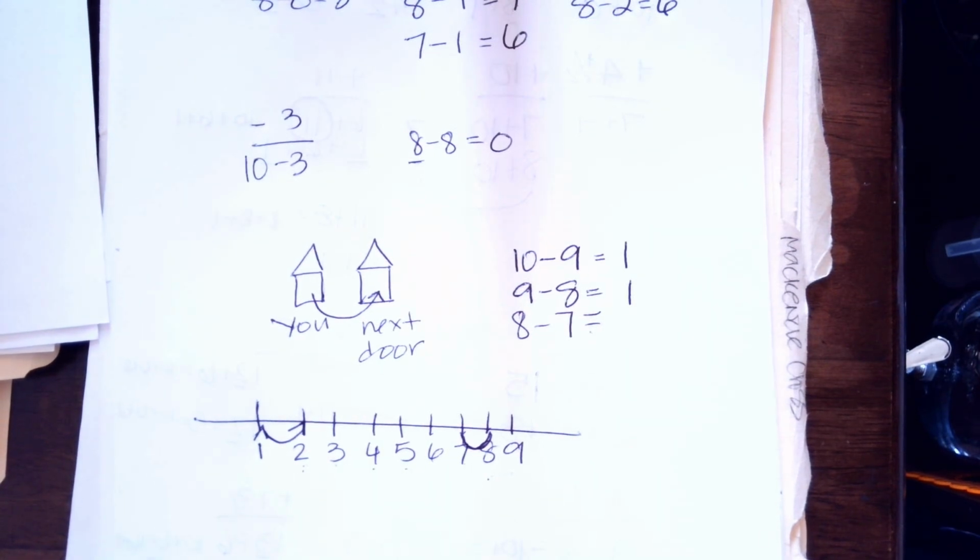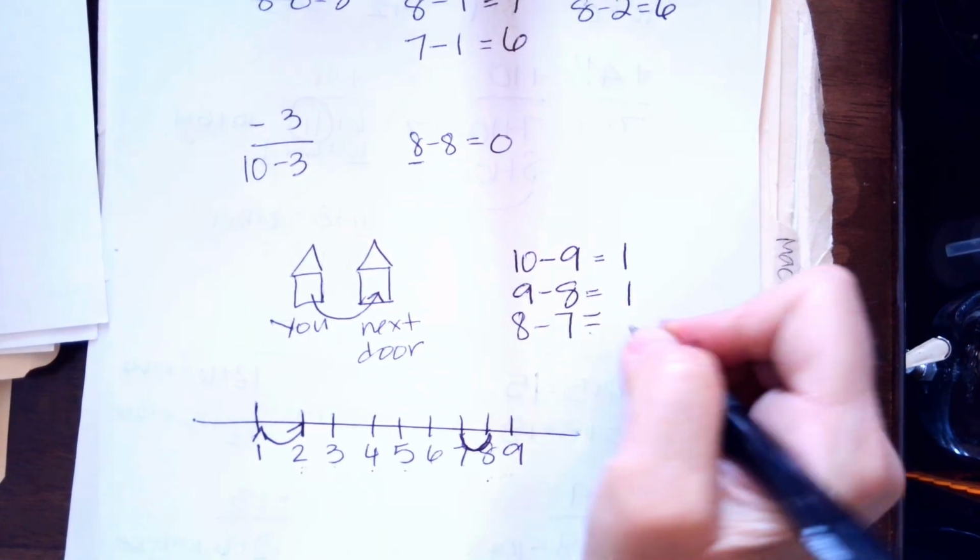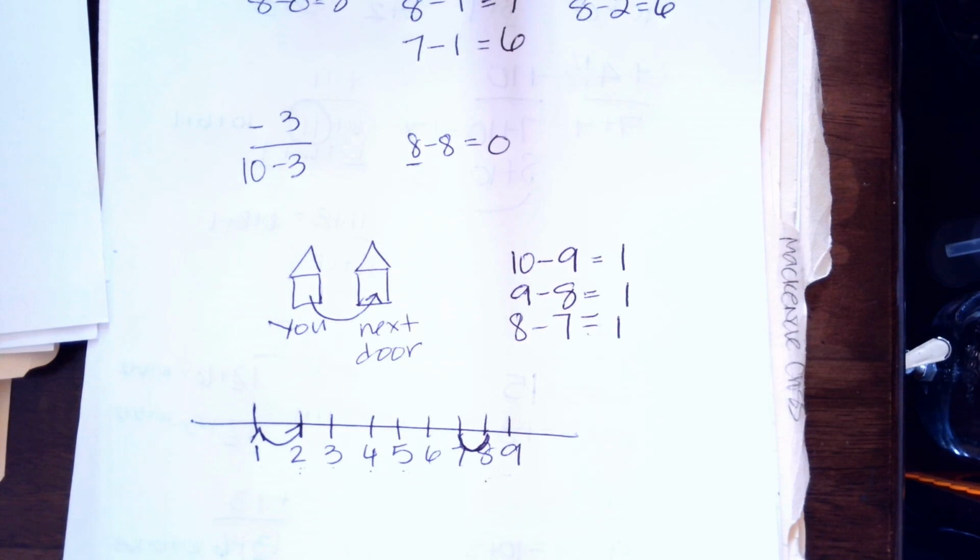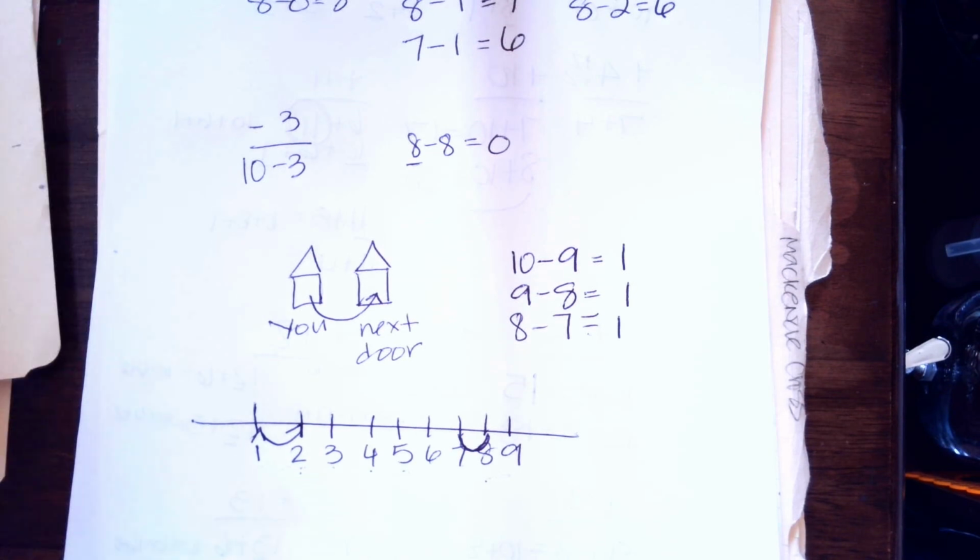Just like you live next to your next door neighbor, 7 lives next to 8. But it's still one house away, right? Okay, so that's our subtraction facts.